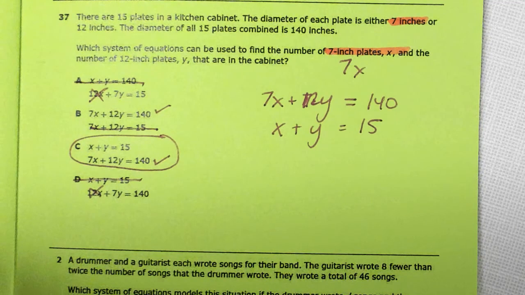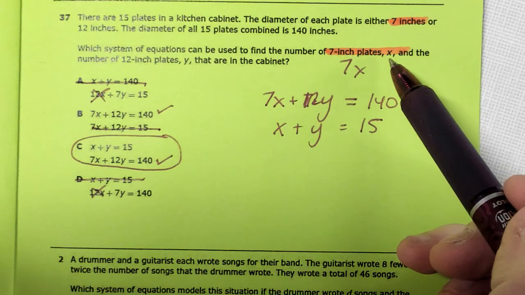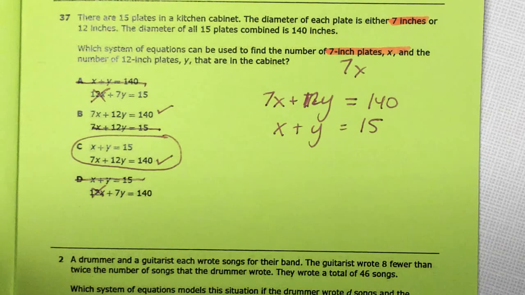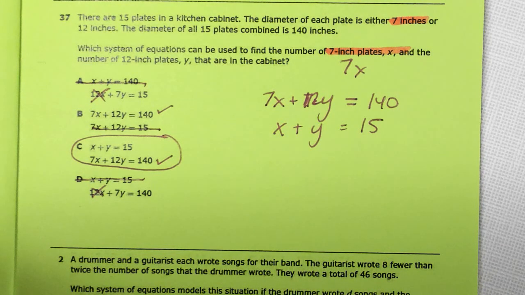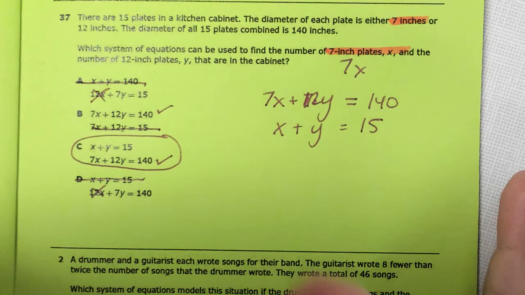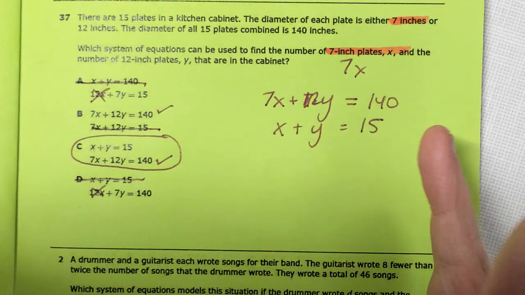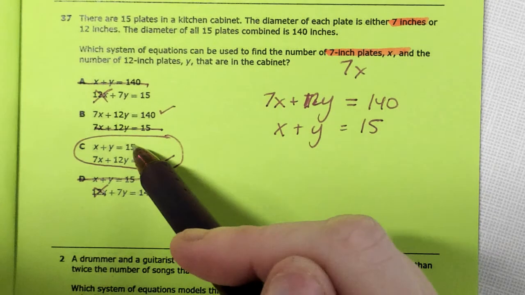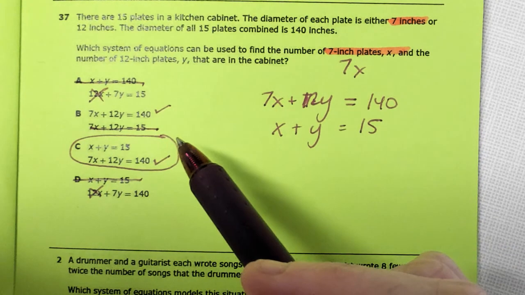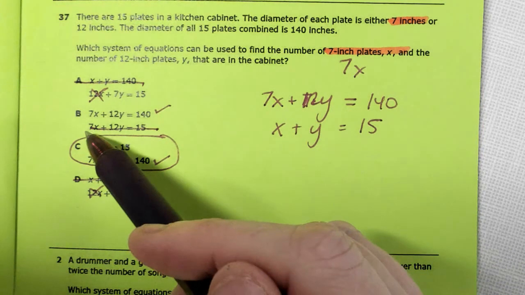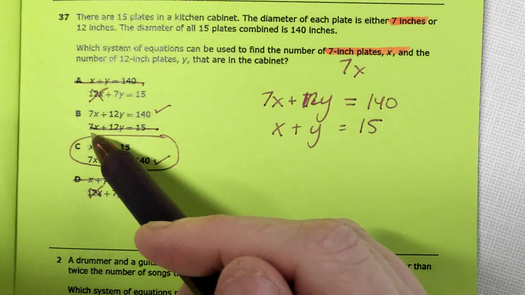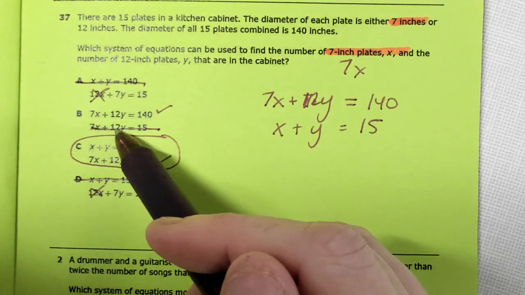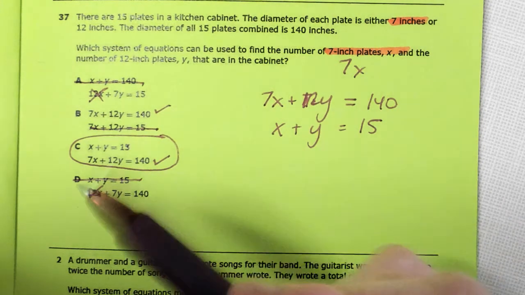Okay, so with this one, I saw that 7-inch plates per x, and so I saw that 7x should go together, and I was able to eliminate 2. And again, worst comes to worst, you're at least improving your odds. Even if you didn't get the 7x plus 12x is 440 inches, if you just knew there were 15 plates, with some x's and some y's, they've got to add up to 15. This one has 7 plus, already I'd have to have negative plates. Because if I had 1 and 1, that would be 19. Even mathematically, this doesn't make sense because I'd have to have a negative value for it to work.